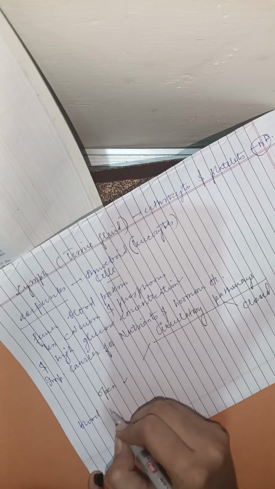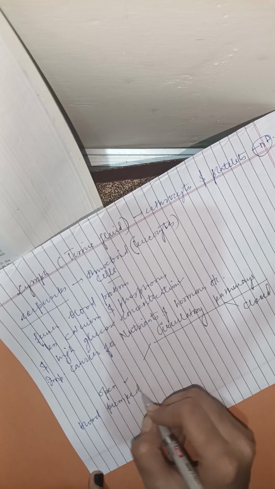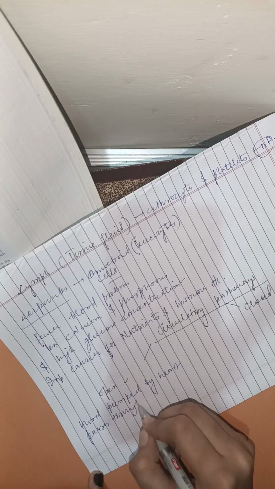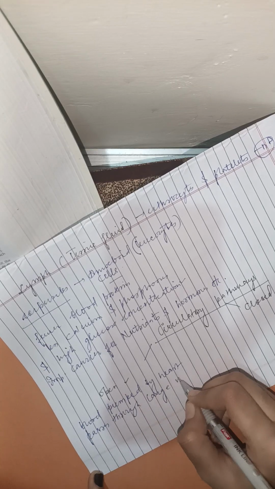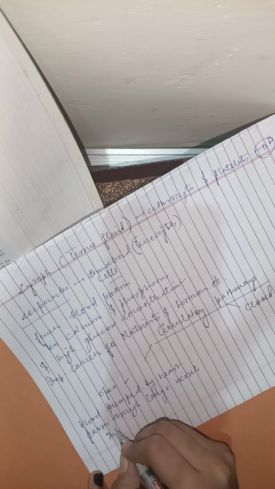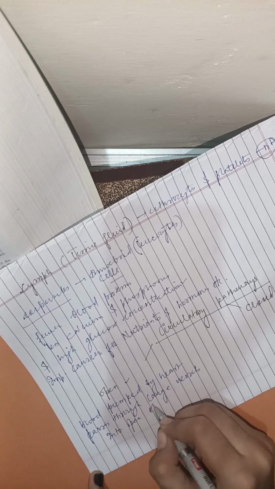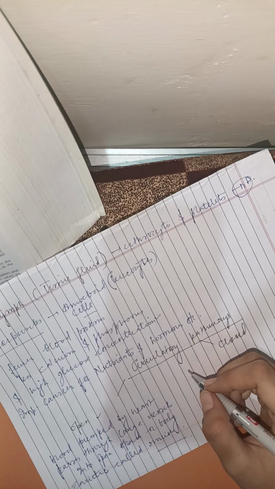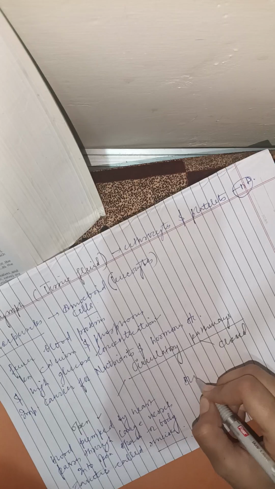In closed circulation, blood pumped by the heart is always circulated through a closed network of blood vessels.